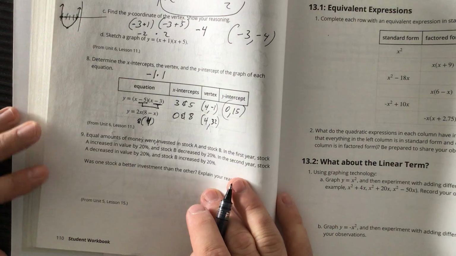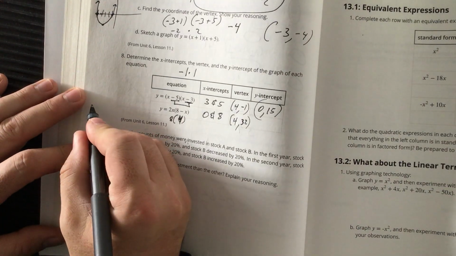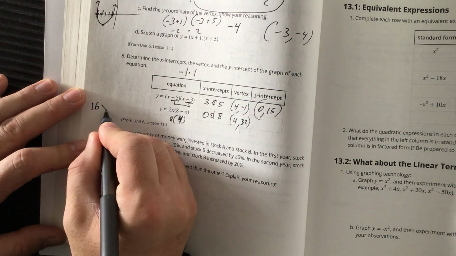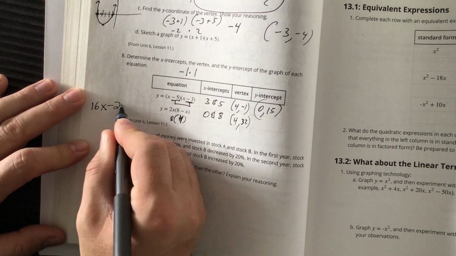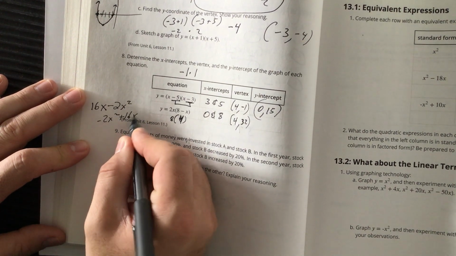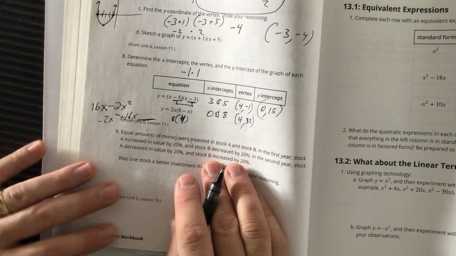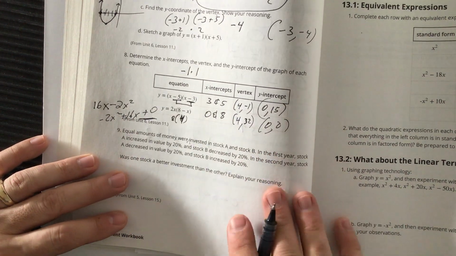What is the y-intercept? Again, it's factored form, so let's multiply it out. 2x times 8. 2x times negative x. Write it in correct form. What's my last number? There's nothing there. So my y-intercept is just 0.